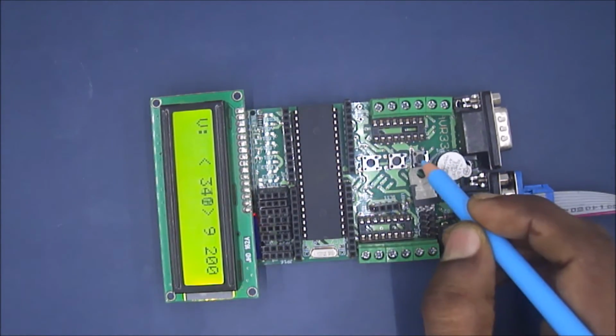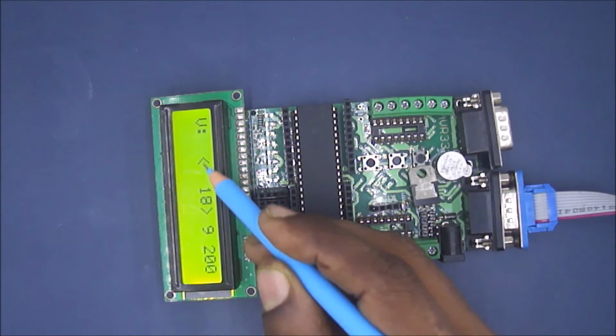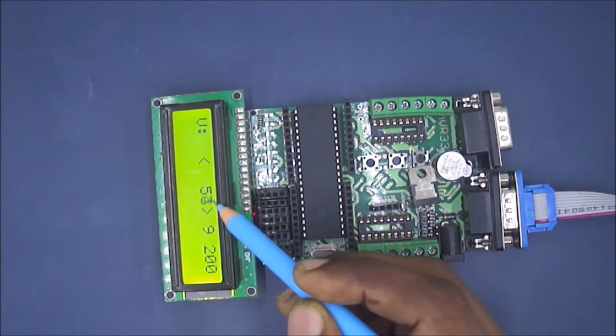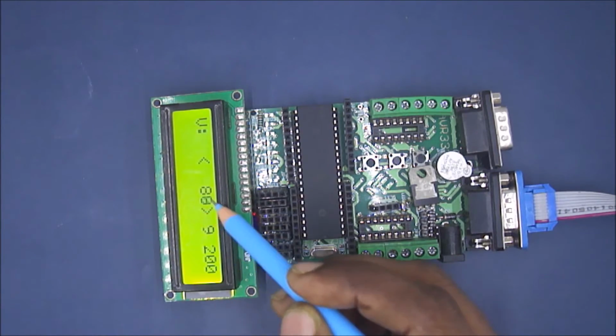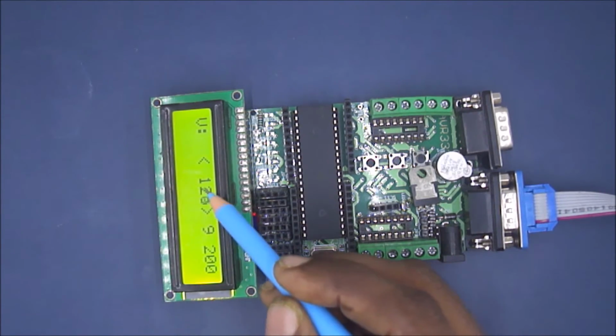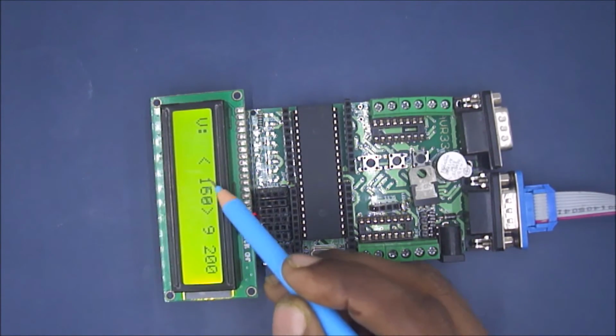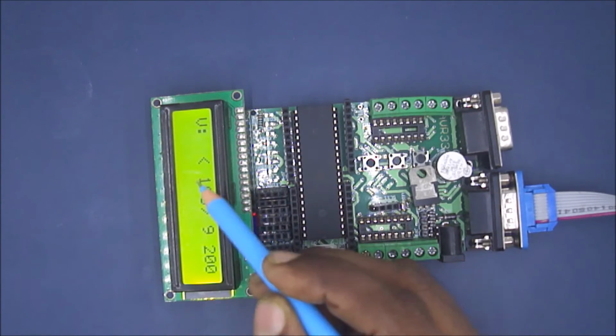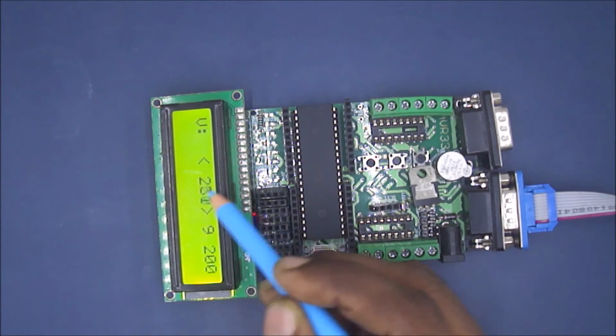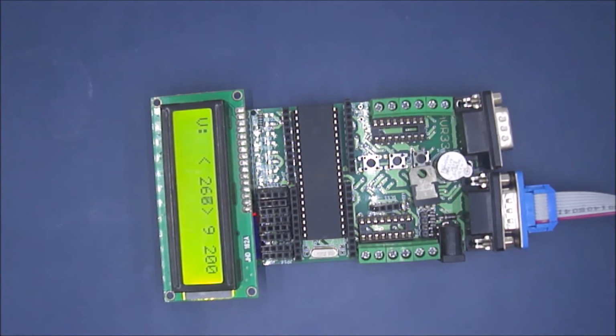Even if it's a single digit number, it's occupying 4 spaces. So the unit place of this number will always be on the unit place, the tens place will always be at this place, and the hundreds place will always be at this place. So it will not change with the size of the number.